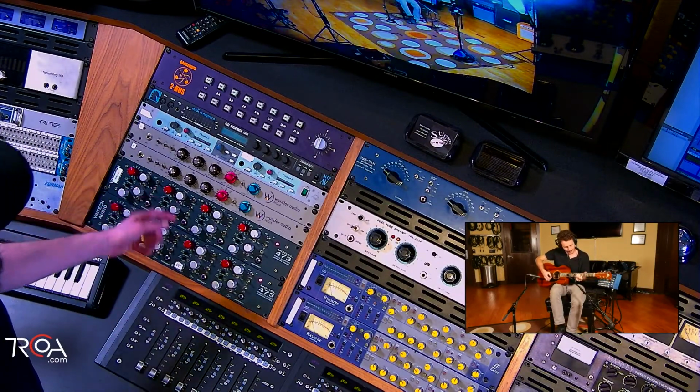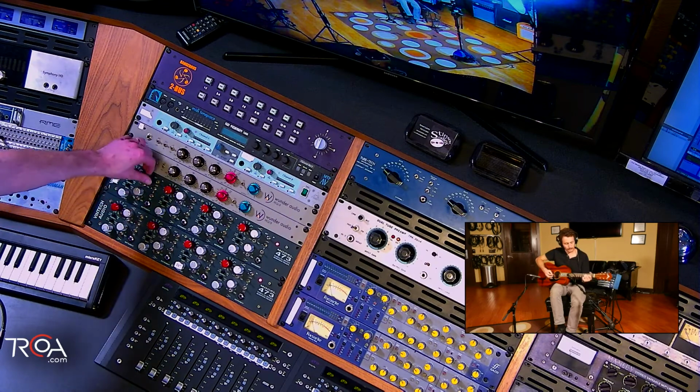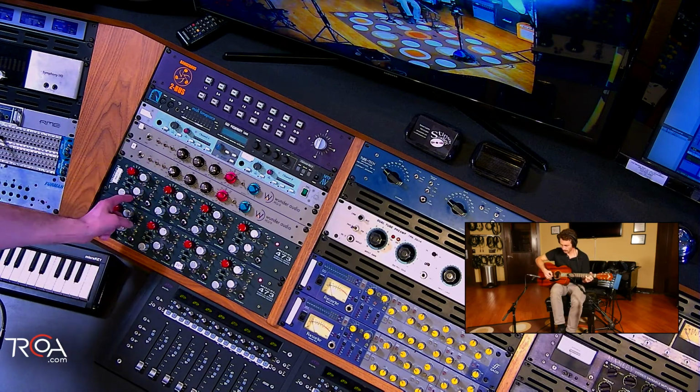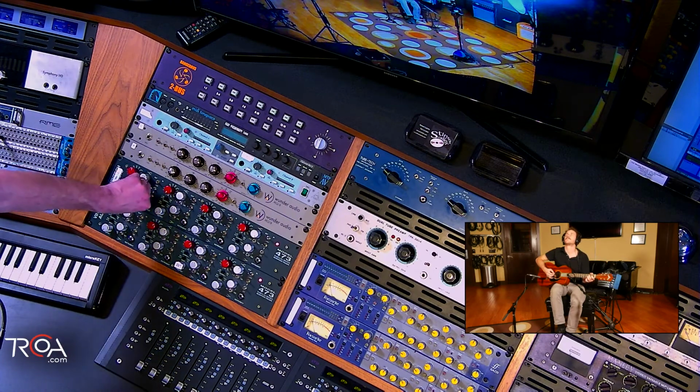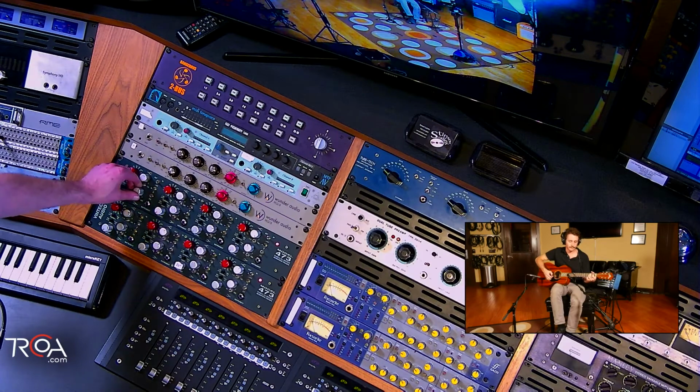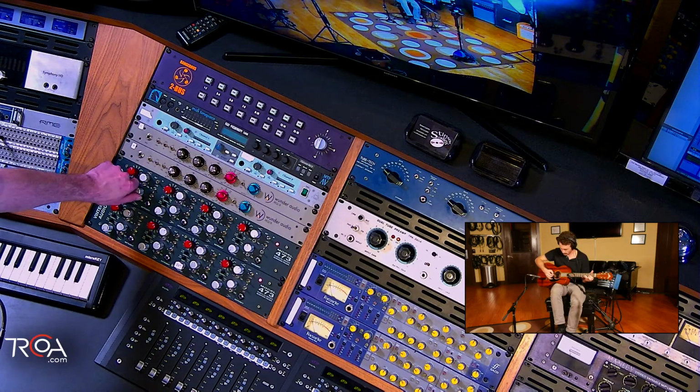I'm gonna try some EQ here. Flip my EQ on. I'm gonna try a little 12K. Give me some brightness. See what 220 does for me. I might want to cut that. I don't hate that. It's a little muddy, but it makes it nice and warm.